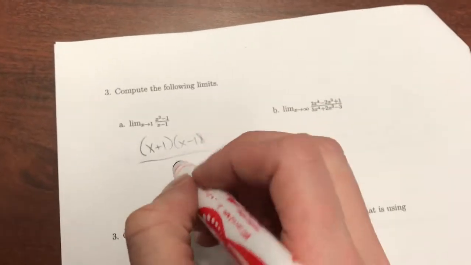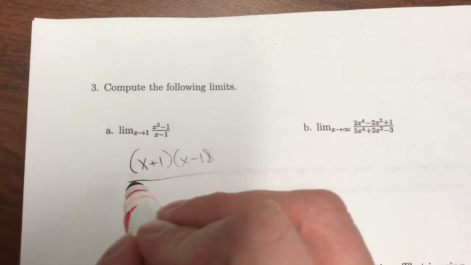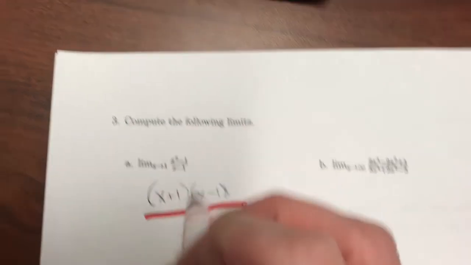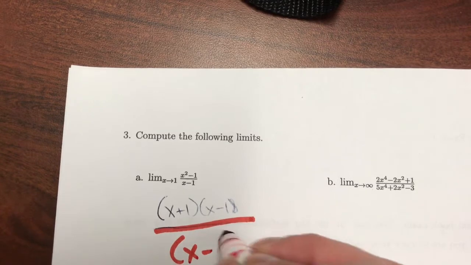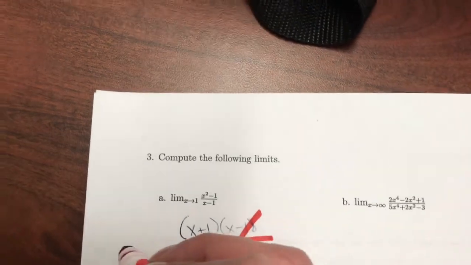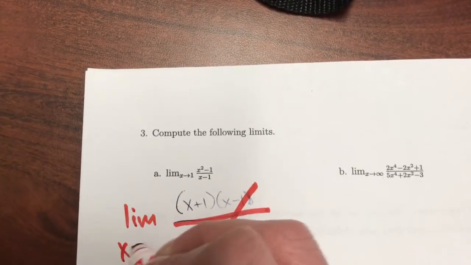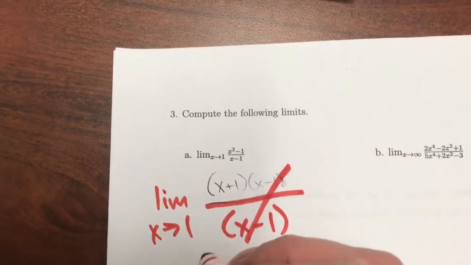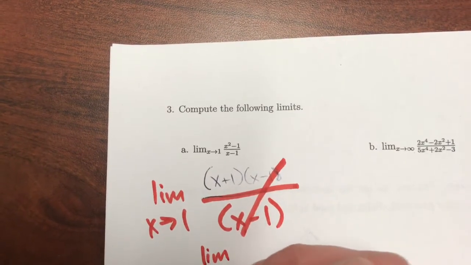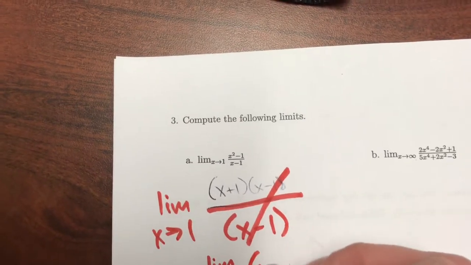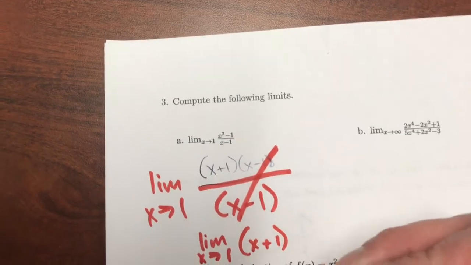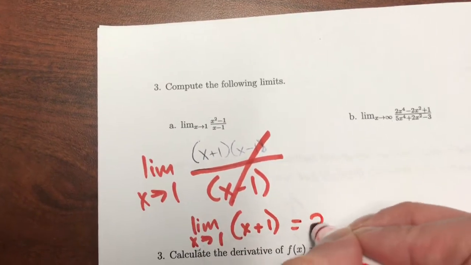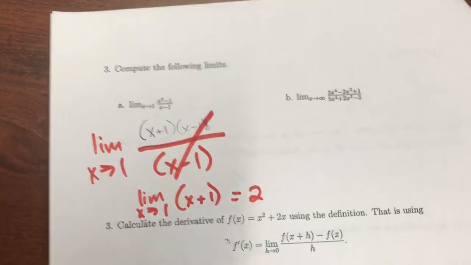I'll be right back. And we're back, and I have a marker this time. As you factor out the top, you get x plus 1 times x minus 1. Leaving the bottom as x minus 1 would have you cancel that out. So if I have the limit as x approaches 1 of that guy now, I would say the limit as x approaches 1 of x plus 1 means I could just plug in 1. 1 plus 1 is 2. Donezo.